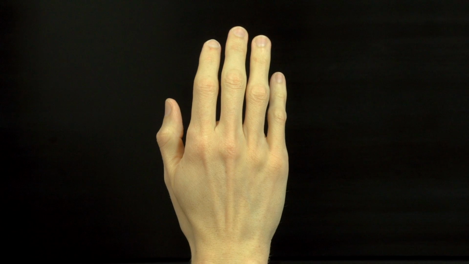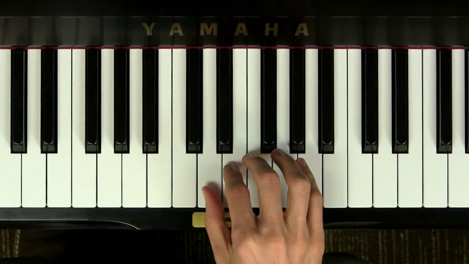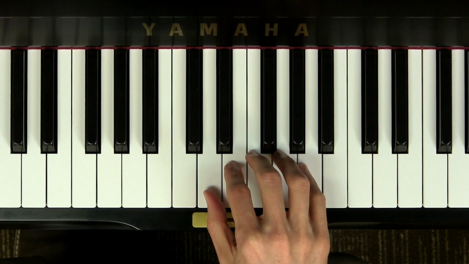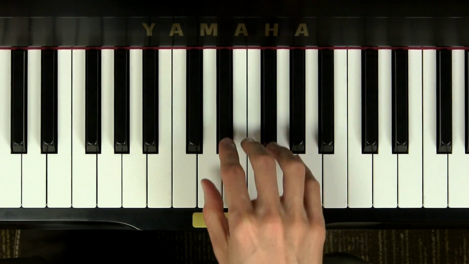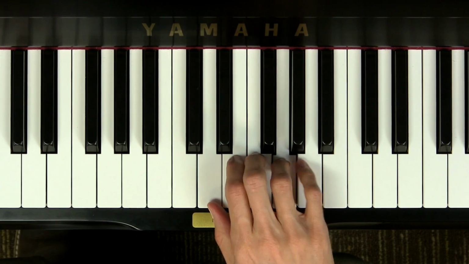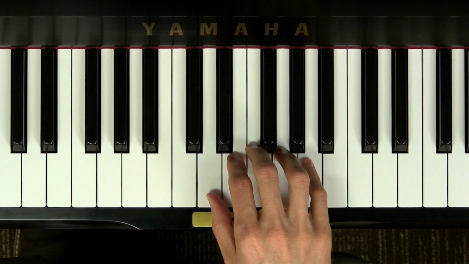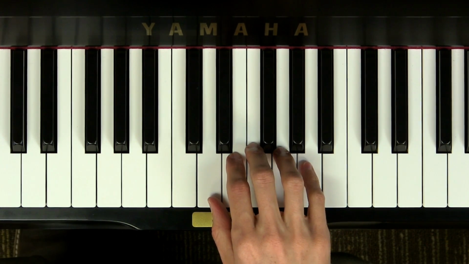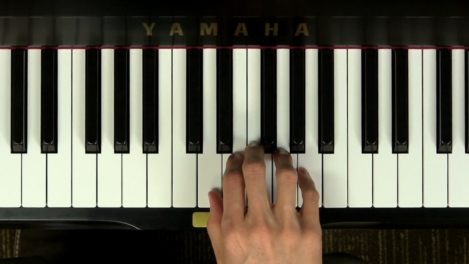Great job. Now let's try it on the piano keys. Okay, let's place our right hand back in the D minor pentascale. I'll play part of the melody and then you play it back. We start with D, F, G, A. Your turn. Good. Then 3 repeated A's after that. A. Your turn.